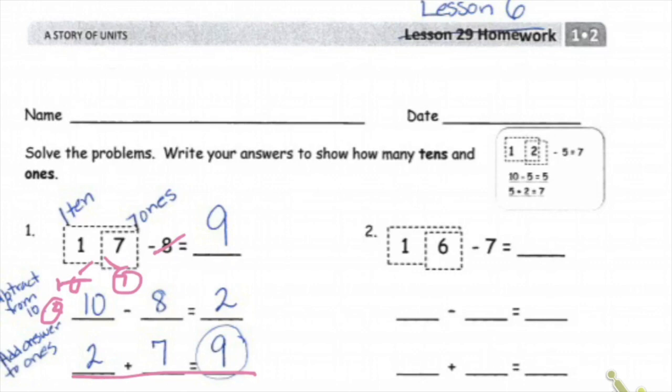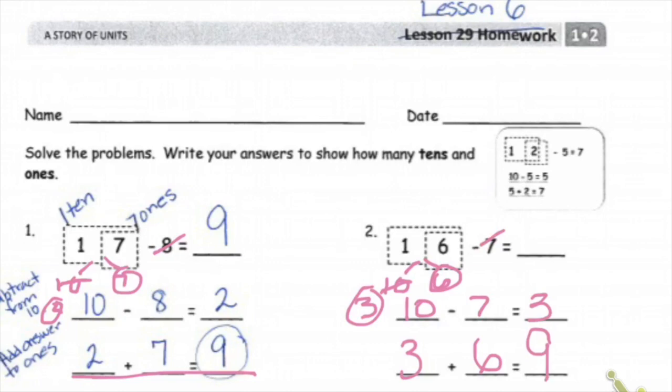Now looking at number 2, 16 minus 7, we know that 16 has 1 ten and 6 ones. So we know that 16 is 10, 6. We take 7 away from 10, and that would be 3 left. So we can write that as a number sentence, 10 minus 7 equals 3. Now our leftovers, 3 and 6, we're going to add those together, and we get 9. So 16 minus 7 equals 9.